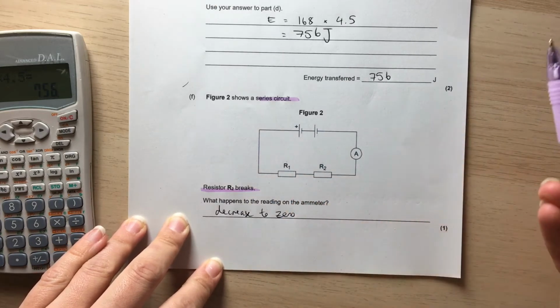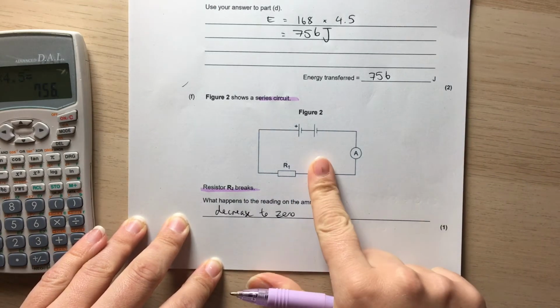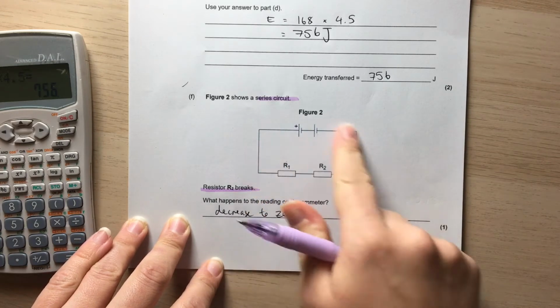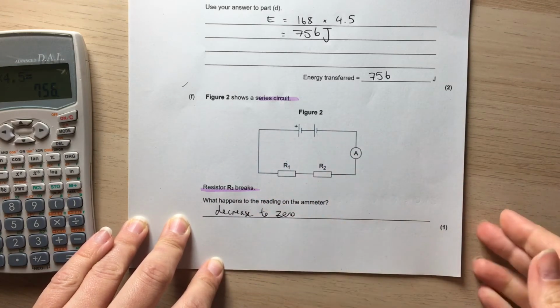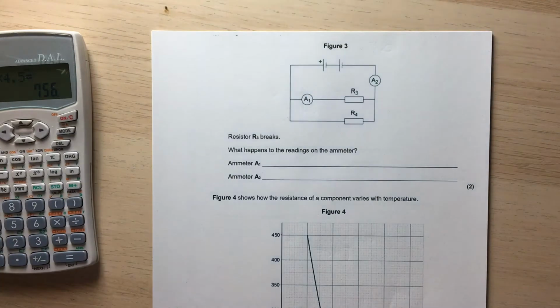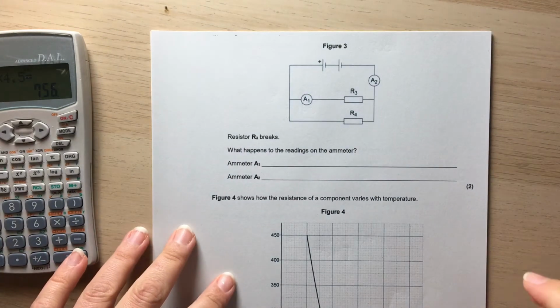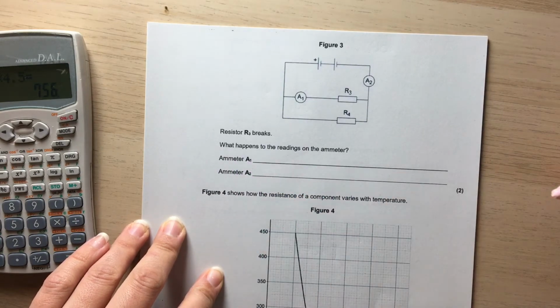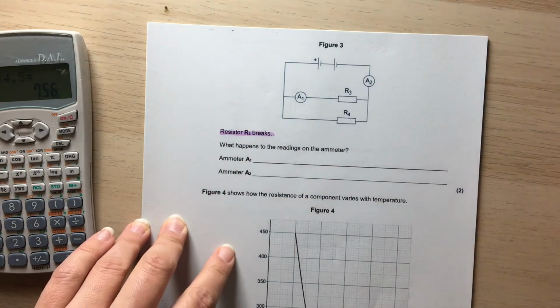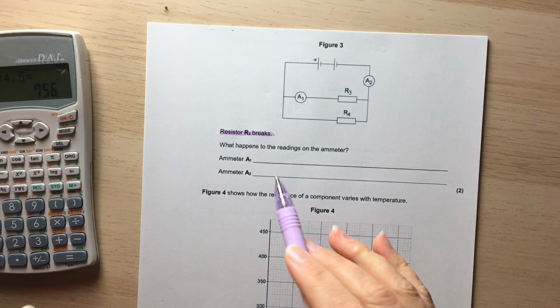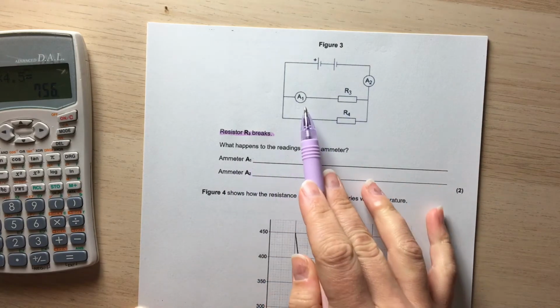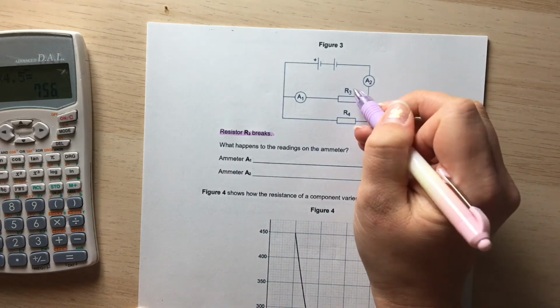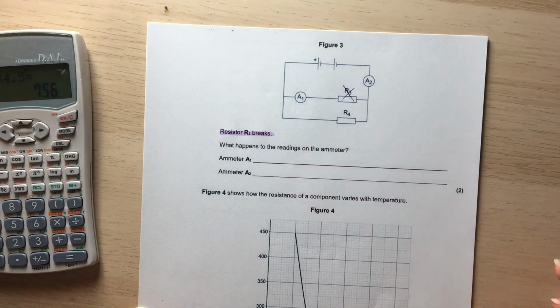Okay, because if R2 breaks, then that means that there is a break in the circuit. There's only one loop in the circuit, so therefore the current will be 0. So now we have a parallel circuit. Resistor R3 breaks. What happens to the reading on the ammeter? And we've got two ammeters here, A1 and A2. So R3 is the one that breaks.